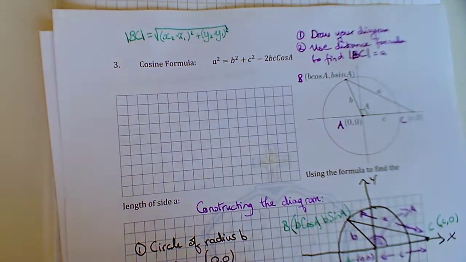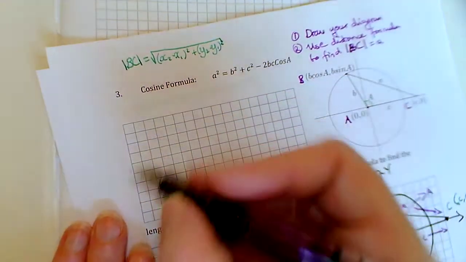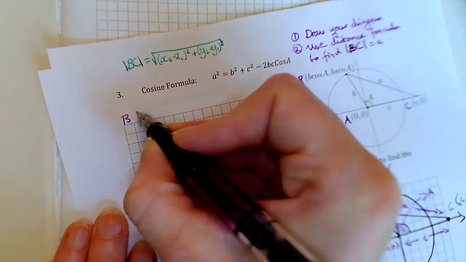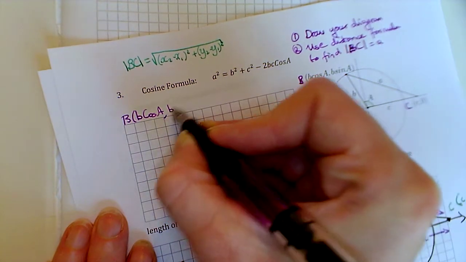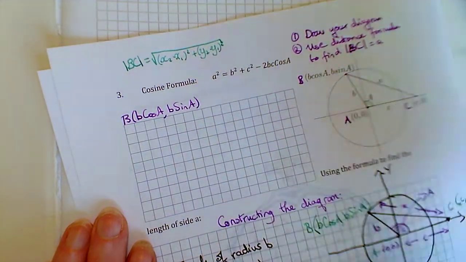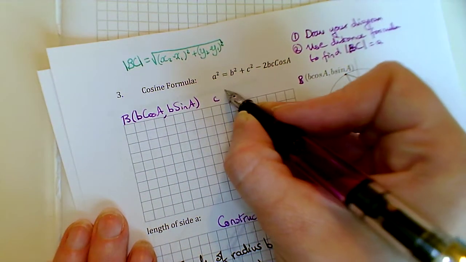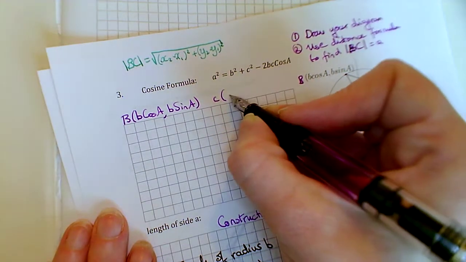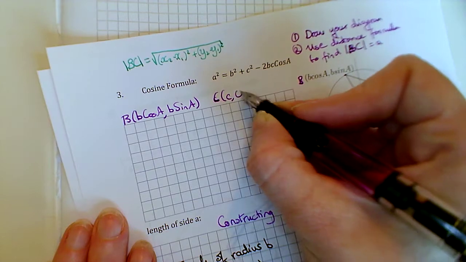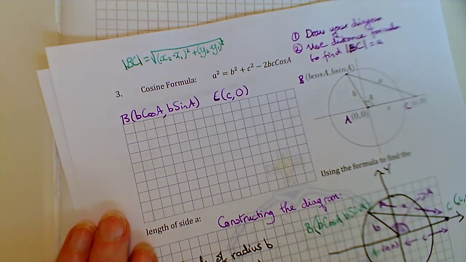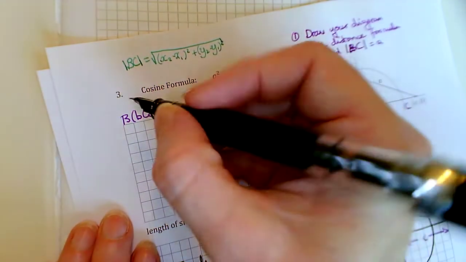And my 2 points are B, which is B cos of the angle A, B sine of the angle A, and C, which is the point C, side C, 0. So let's label our points and fill into the formula.